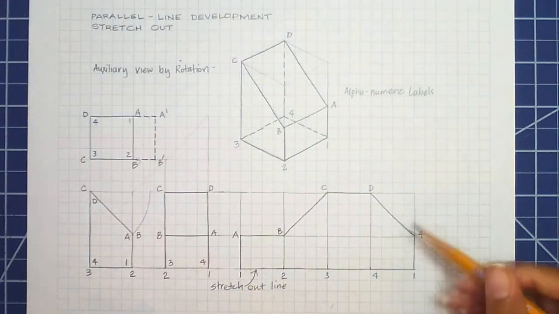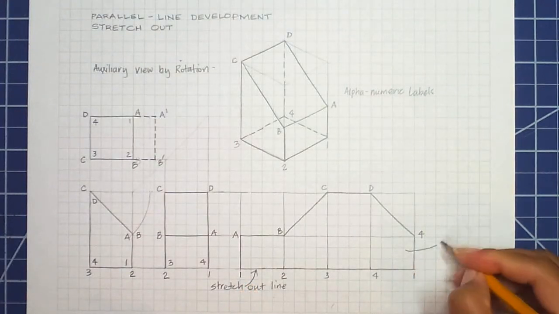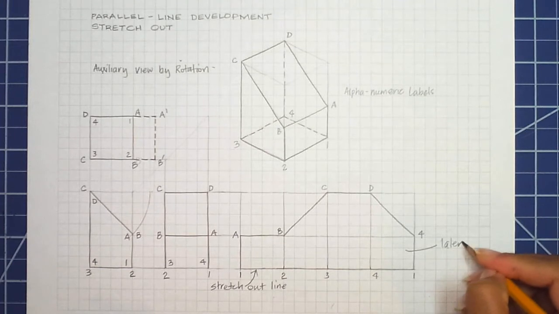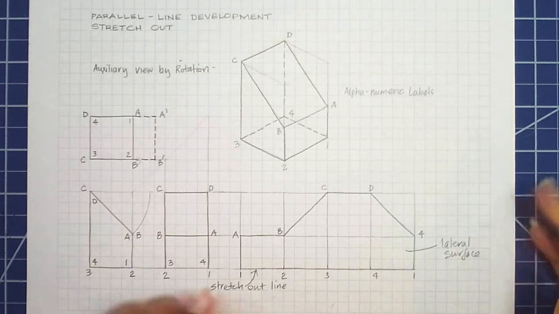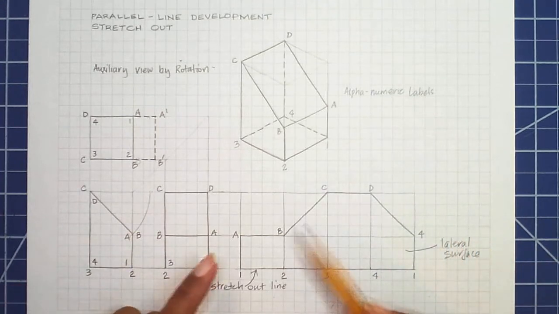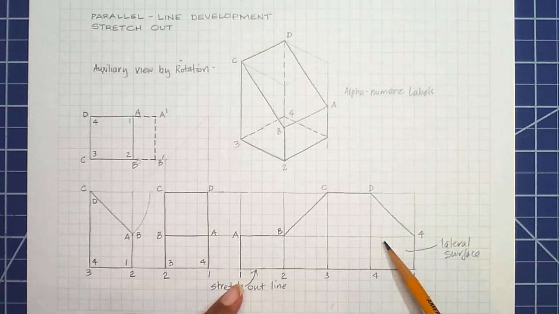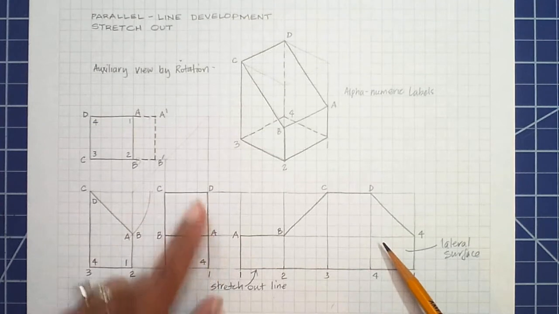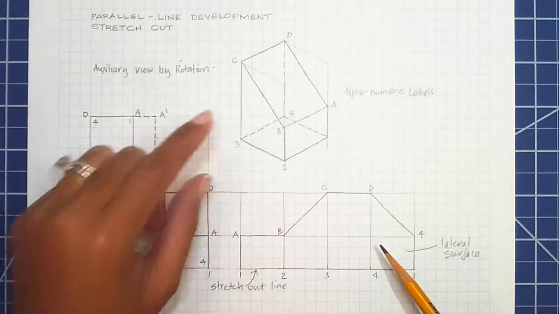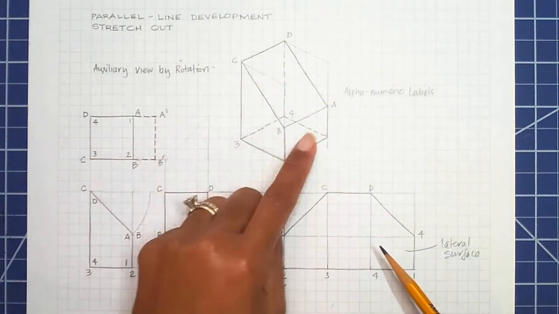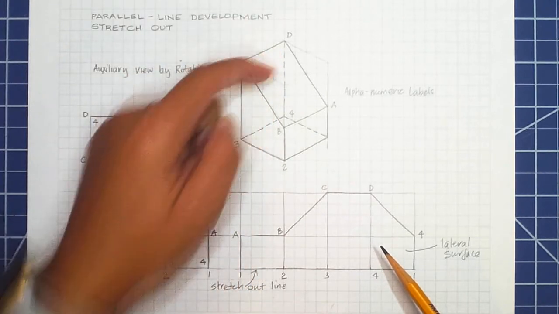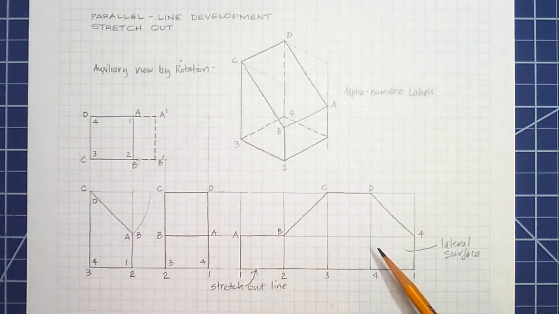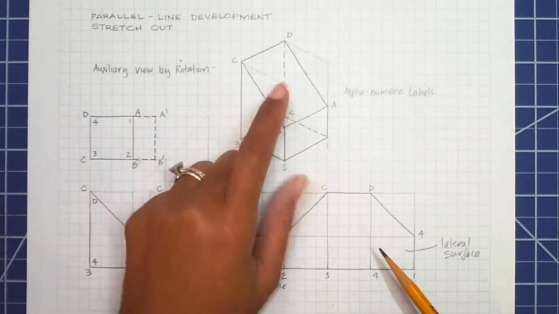But, and remember what I said before, this is called our lateral surface. Okay? All of our surfaces. So right now we have 1, 2, 3, 4. But if we look at our isometric, it's made up of 1, 2, 3, 4, 5, 6. So a box is always made up of 6 sides.